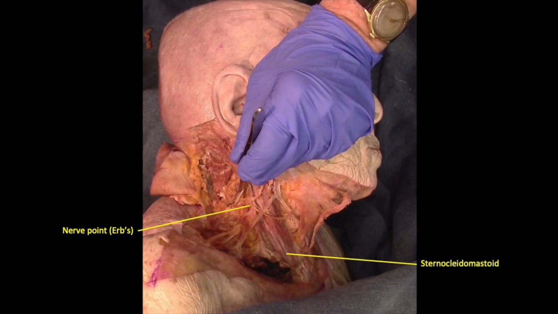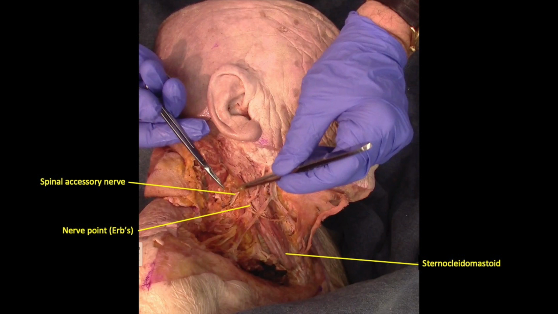Exploring deep to the sternocleidomastoid muscle, just superior to Erb's point, we begin to see a major nerve, the spinal accessory, or the 11th cranial nerve, as it emerges from the posterior border of the sternocleidomastoid muscle. This nerve innervates the sternocleidomastoid and then enters the posterior triangle of the neck, where it will innervate the trapezius.